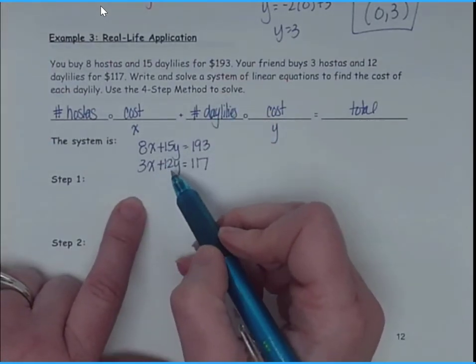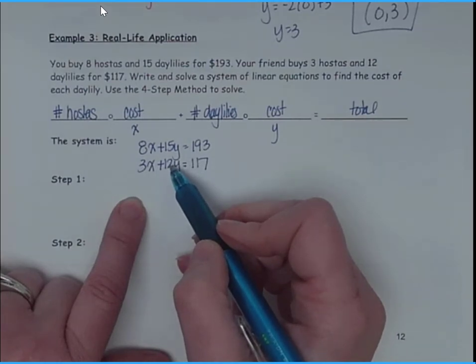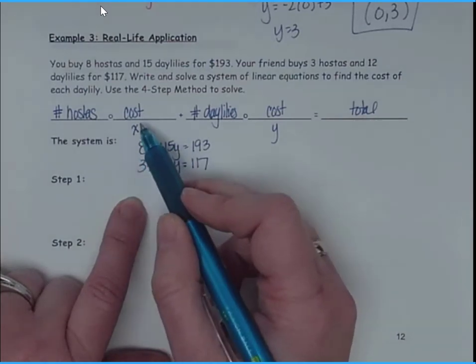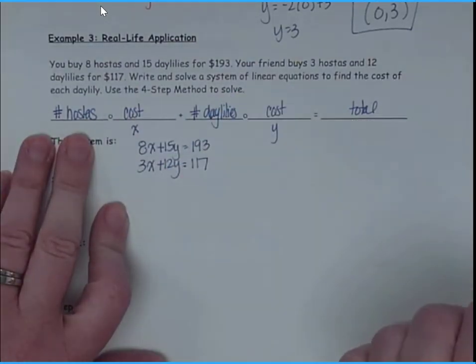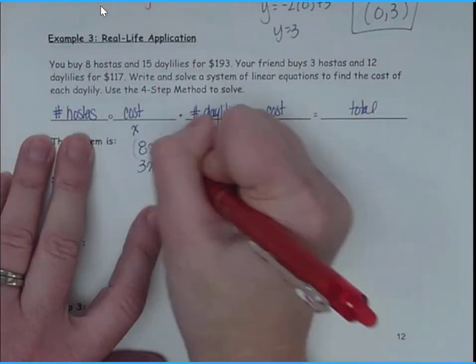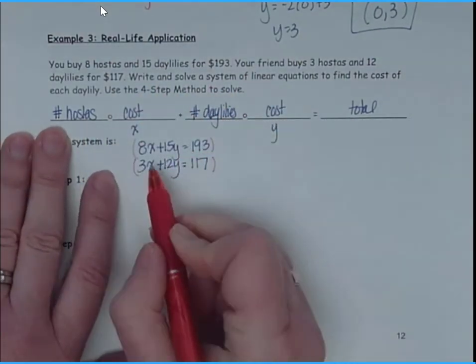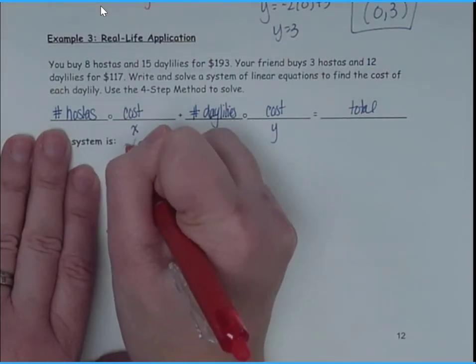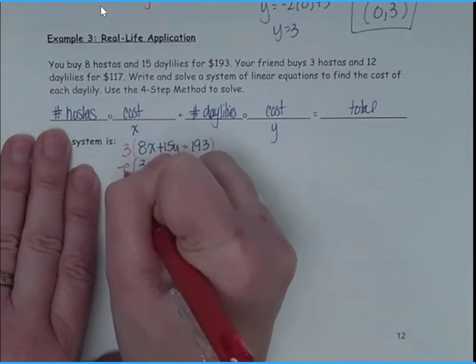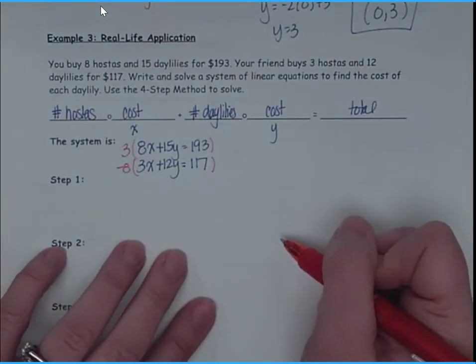Now, I can't multiply 12 to get 15 or 15 to 12. So what I'm actually going to end up doing is multiplying both of these by a number. So I like to add, which means I need opposites here. So I'm going to take a look at these two smaller numbers. So I'm going to multiply this by 3 and this one by -8.